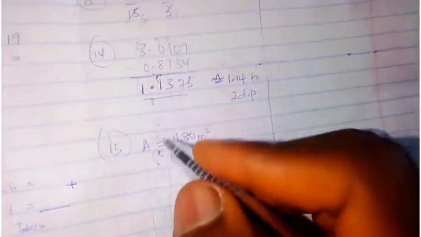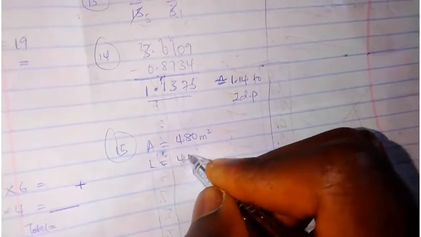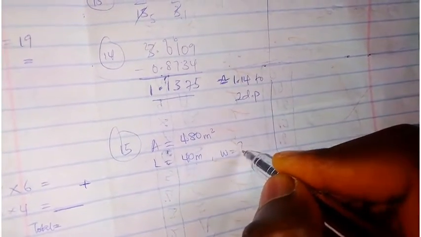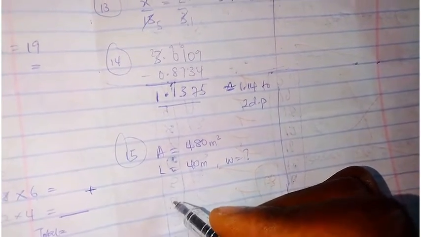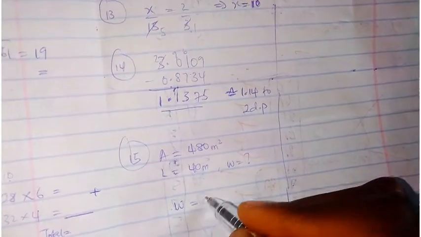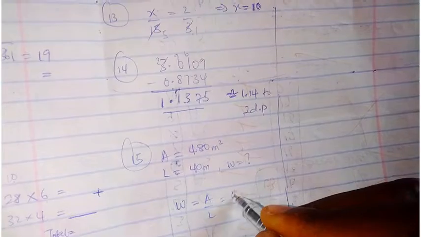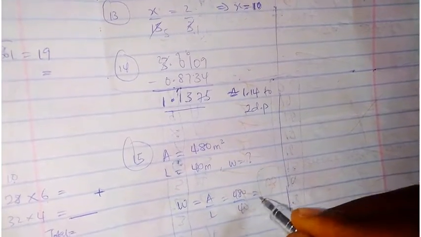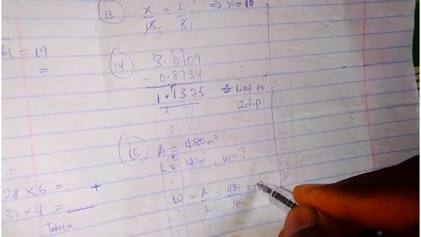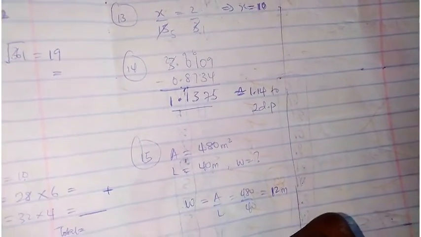What's the breadth of the rectangular field? Okay, very simple. Area of a rectangle is length times breadth. It means breadth now becomes area over length. That's 480 over 40. My answer is 12. So my answer is 12 meters.